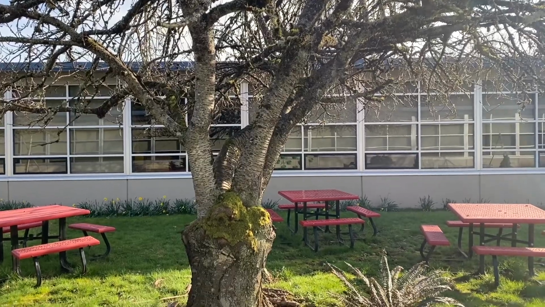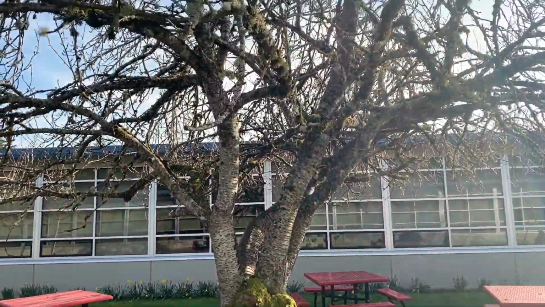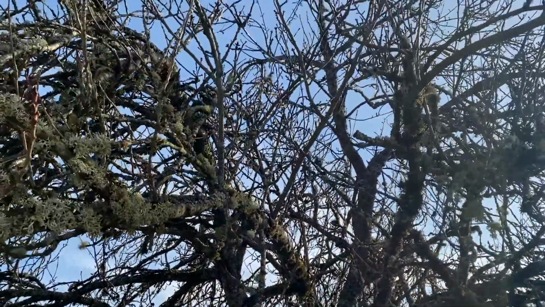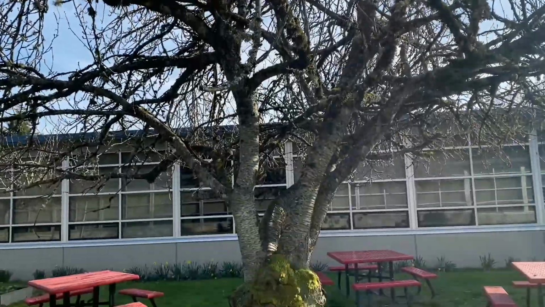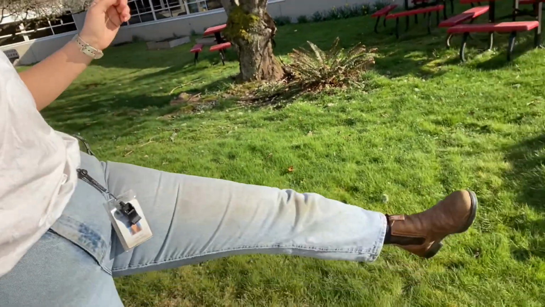Some tree root systems can spread up to a mile, traveling under roads and buildings, sometimes popping up in sidewalks and connecting with other tree roots. I am going to show you a way that you can always figure out just how far tree roots are spreading underneath your feet. All you'll need are your feet and a little bit of basic multiplication.